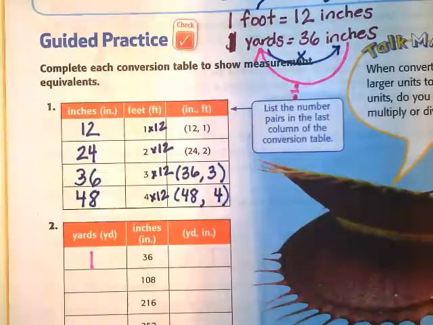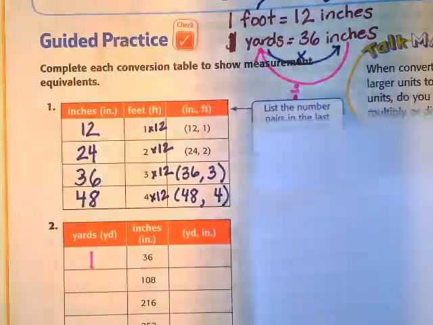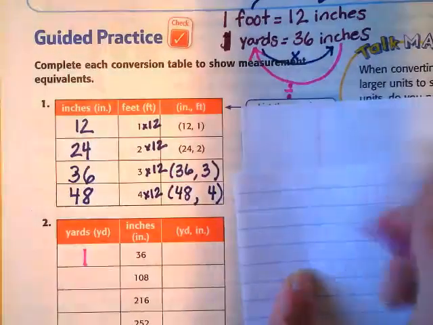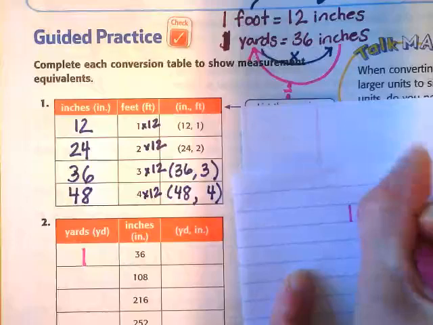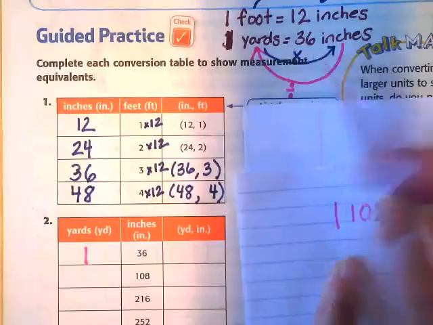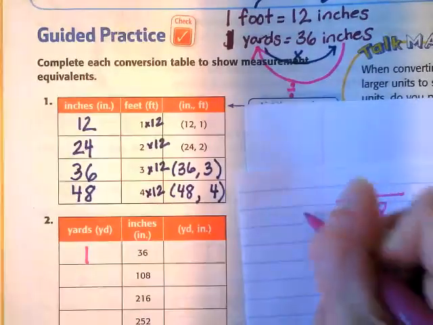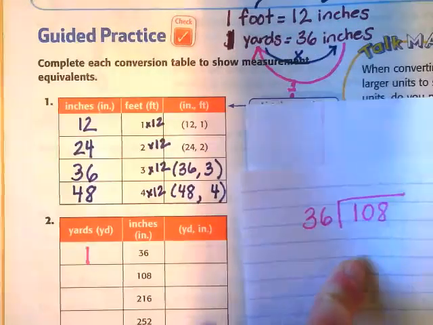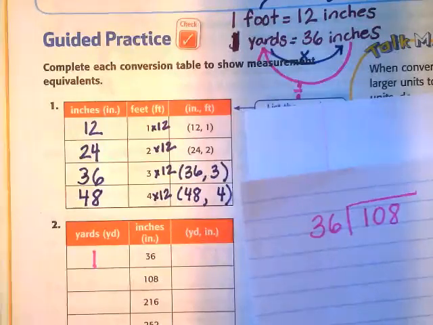108. That might be a good reason why we have an extra sheet of paper that helps us out as we solve these, right? So, on my extra piece of paper right here, I'm going to need to do a little division. Because it's saying I have 108 inches. How many yards is that? My conversion rate is 36, so I am going to have to do my division. Okay? Now, this is pretty difficult.